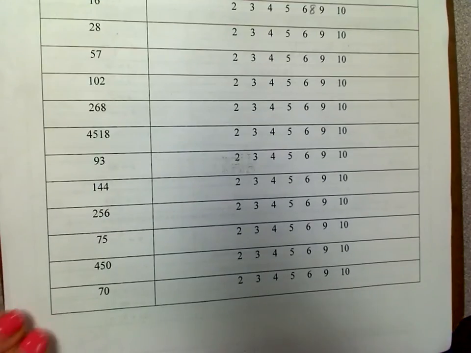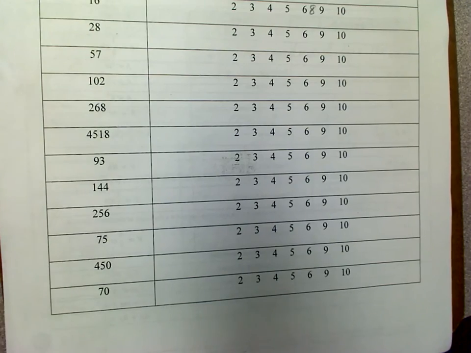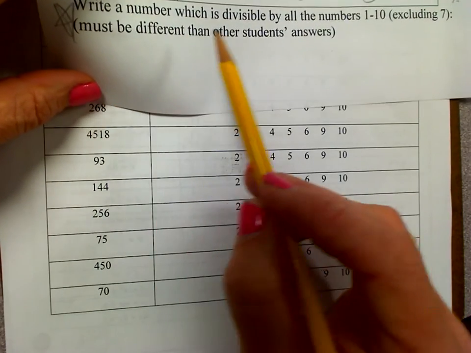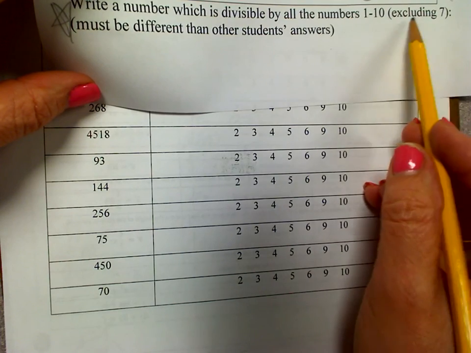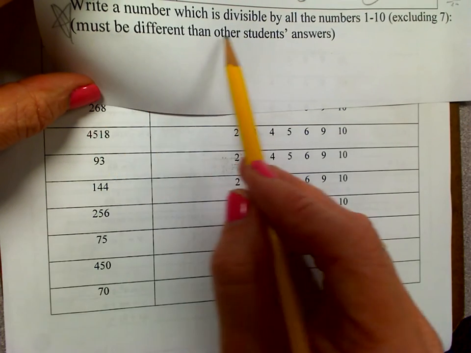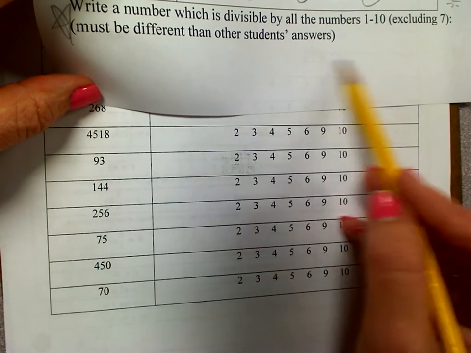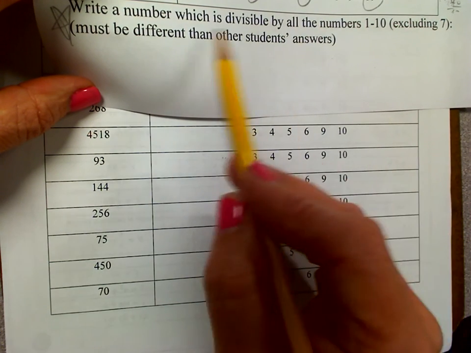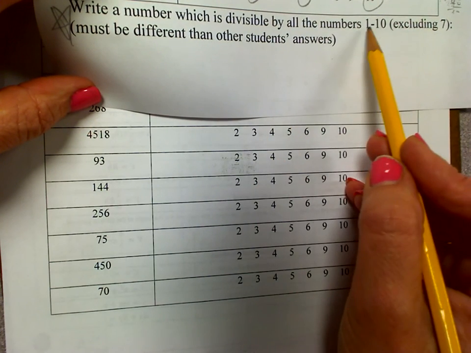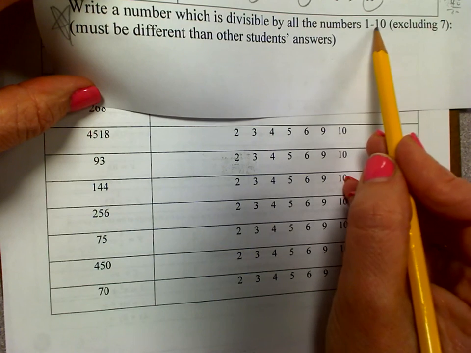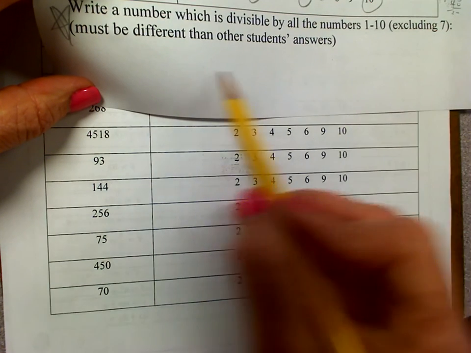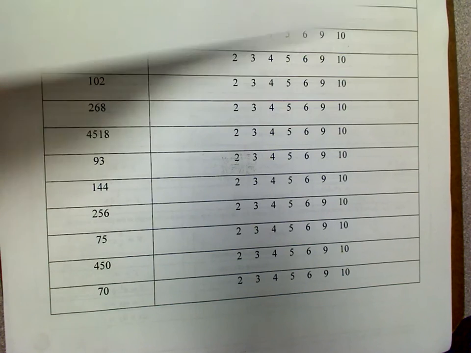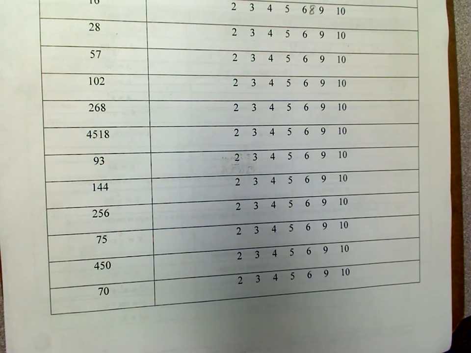Down here, you have a challenge problem that says write a number which is divisible by all the numbers 1 through 10, excluding 7, and you must be different than other students' answers. So if I see a bunch that have the same, I'm not counting any of yours. So you want to challenge yourself to see if you can find a number. All the numbers are divisible by 1, but 2 through 10, you don't have to include 7, but try to find a number that you can use all of the rules with. Okay, that's what you're doing, and turn that in when you are done today.